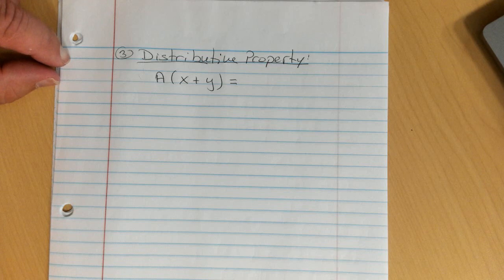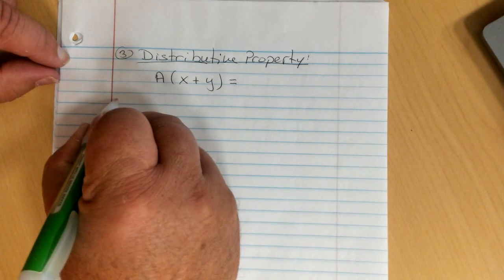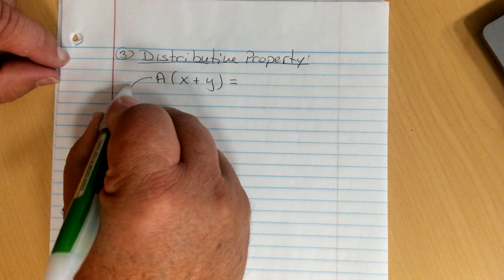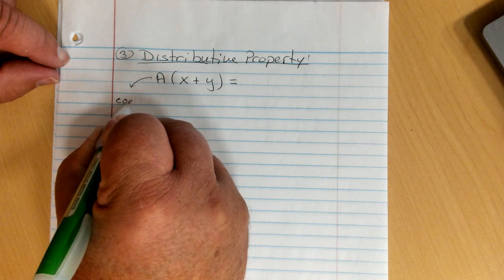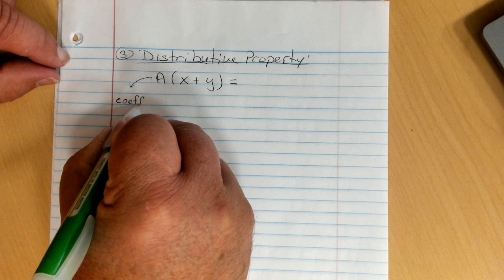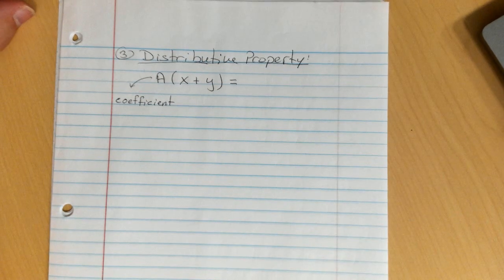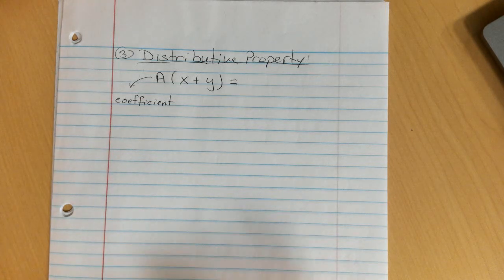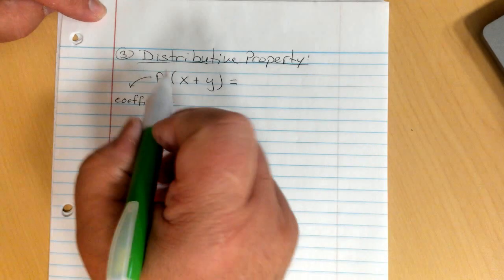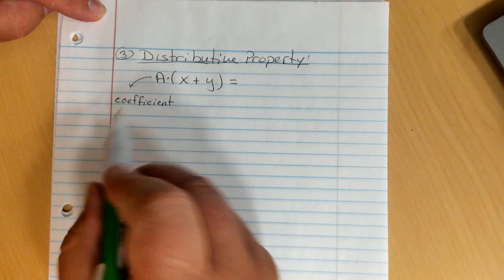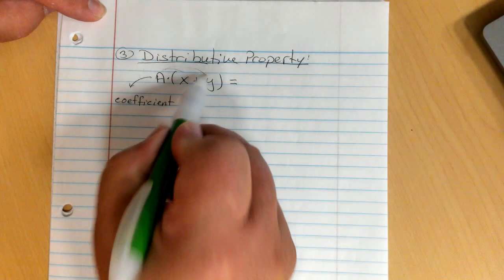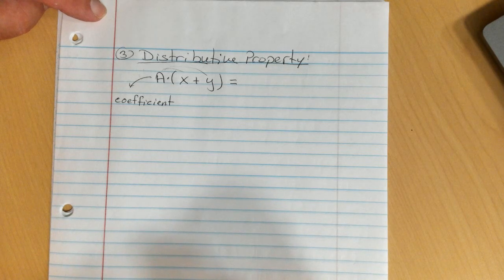Letters are variables. This is called a coefficient. The coefficient is the number in front. What does the coefficient tell me to do? It tells me to multiply, where? To every element inside there. So what do I get?